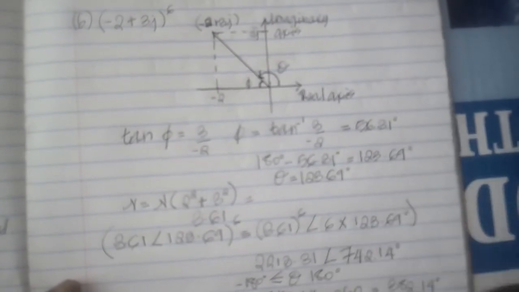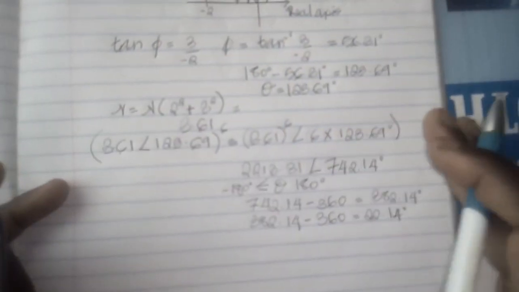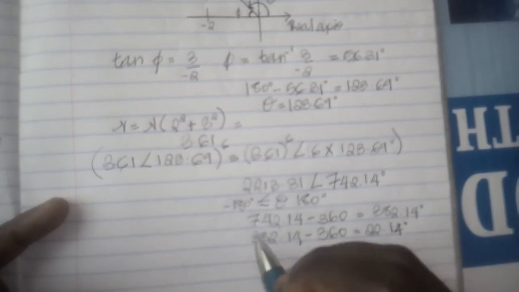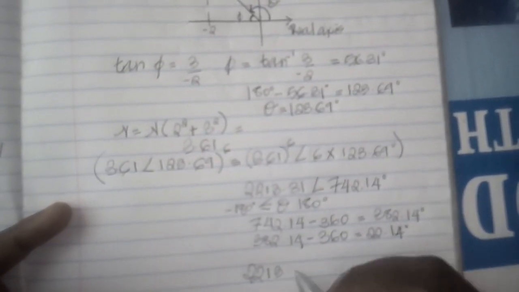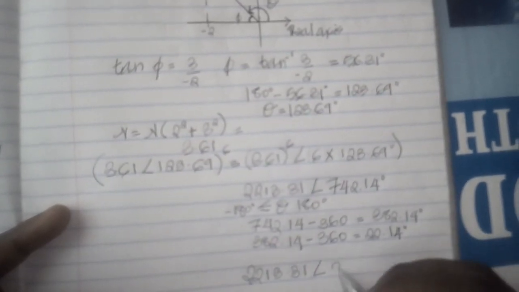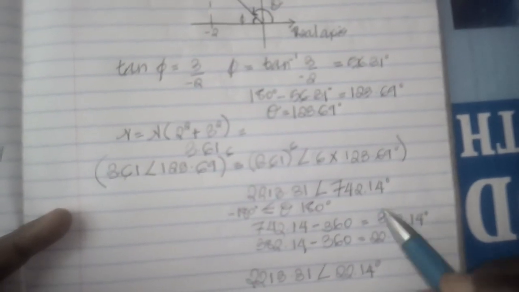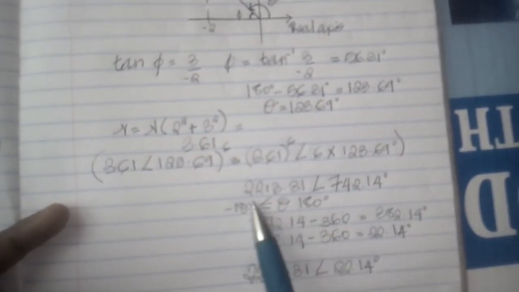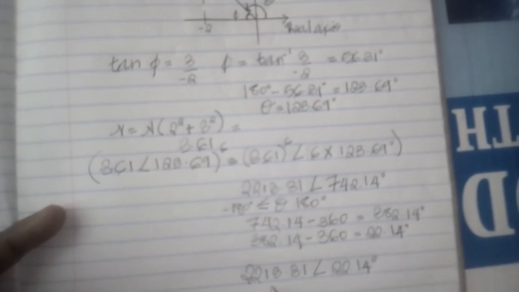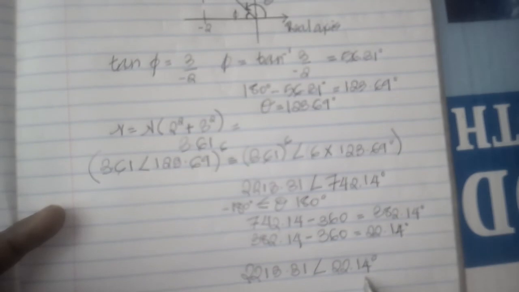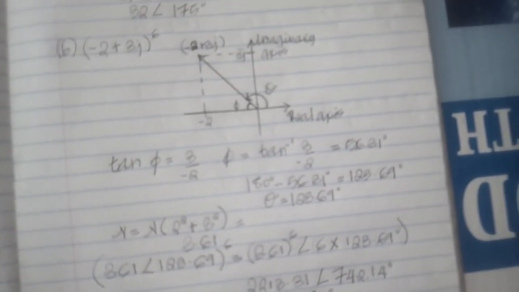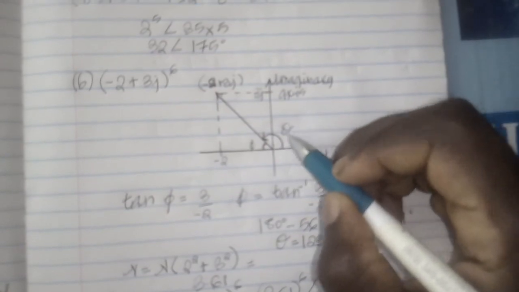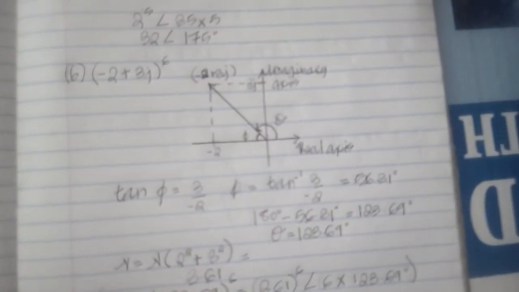Okay, so our new complex number will have the modulus we got here, 2213.31, and the argument will be 22.14 degrees. Okay, now it is in range. It is in the range of the conventional complex number. That is the modulus, that is the argument. And since the argument is 22 degrees, it lies somewhere in the first quadrant. Good.